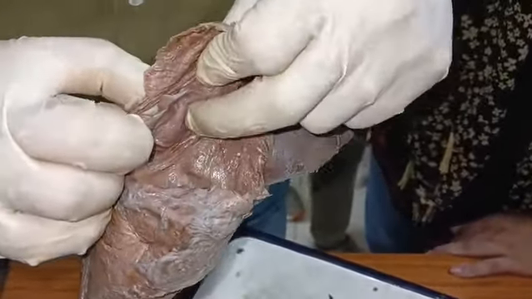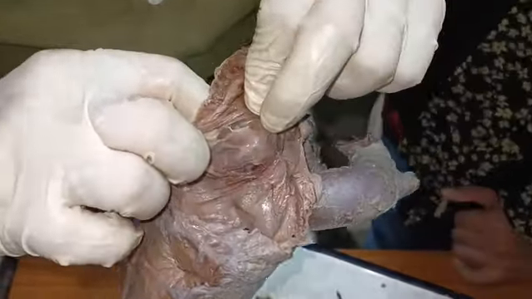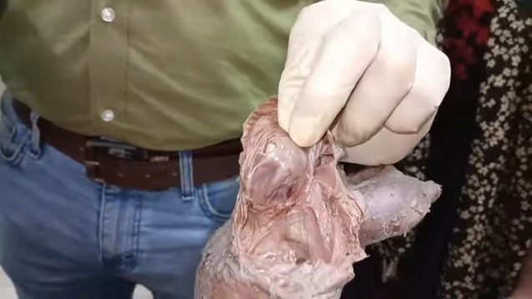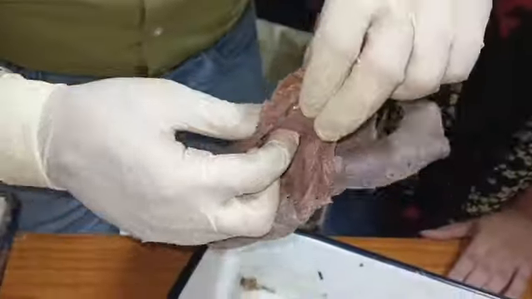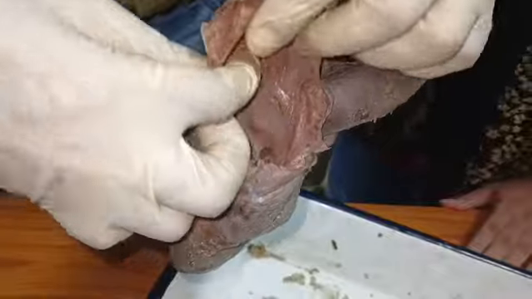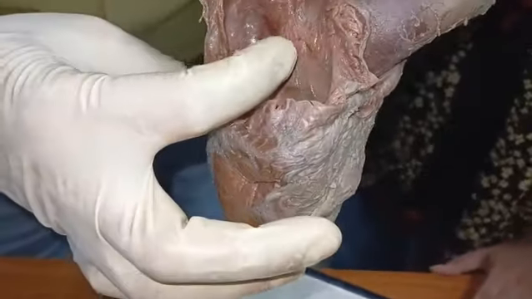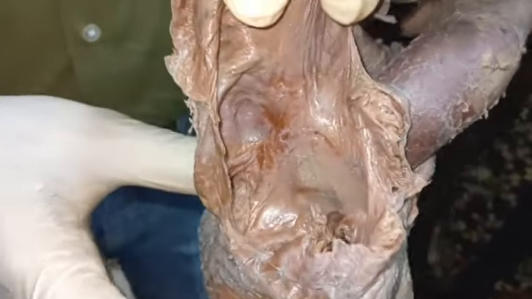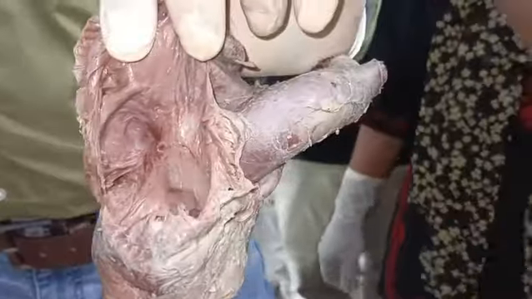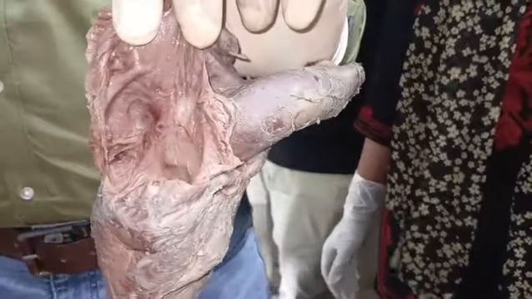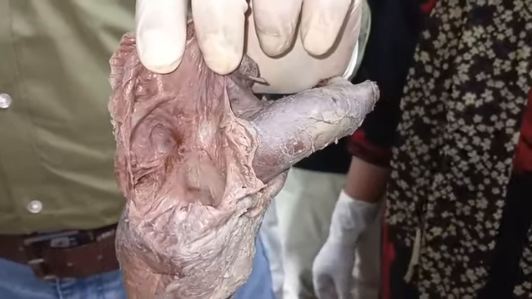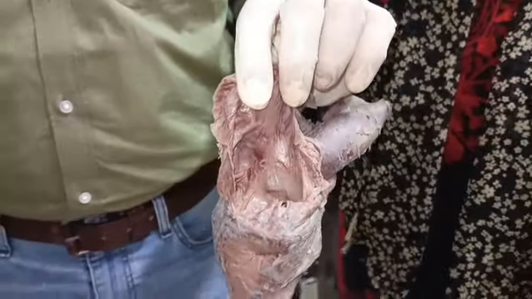So this particular structure is my primitive fossa ovalis, right? If you compress on this, you see there is a sickle-shaped margin of it. That is called the limbus fossa ovalis. So the limbus fossa ovalis is derived from the septum secundum. Which part of the septum secundum? The free margin of the septum secundum.